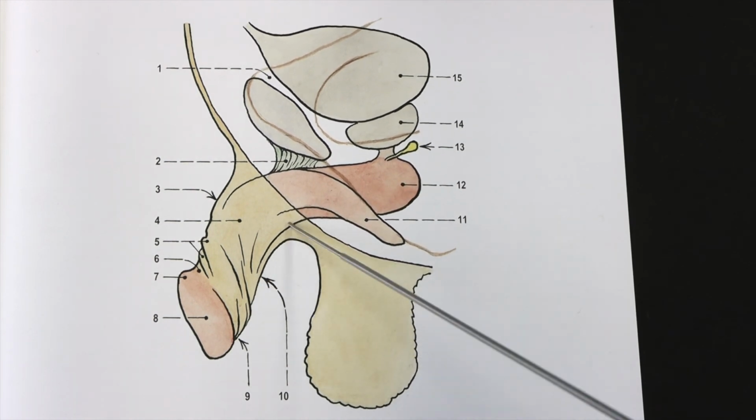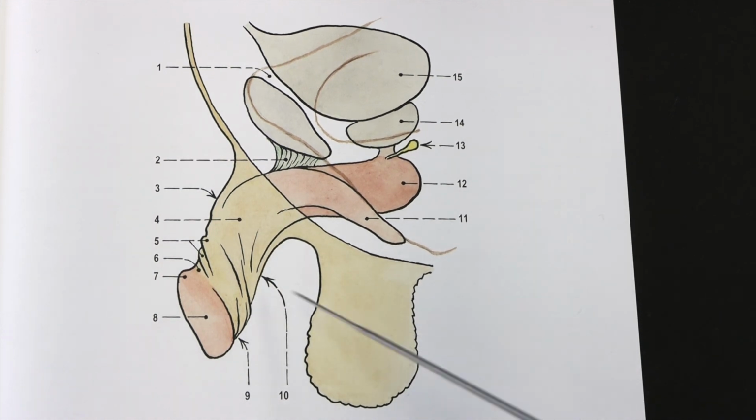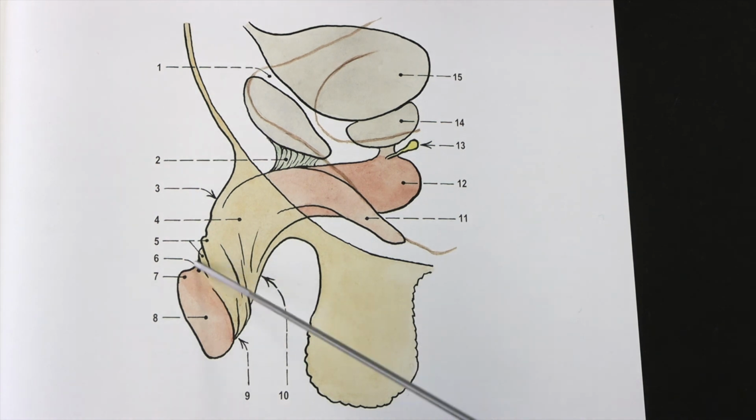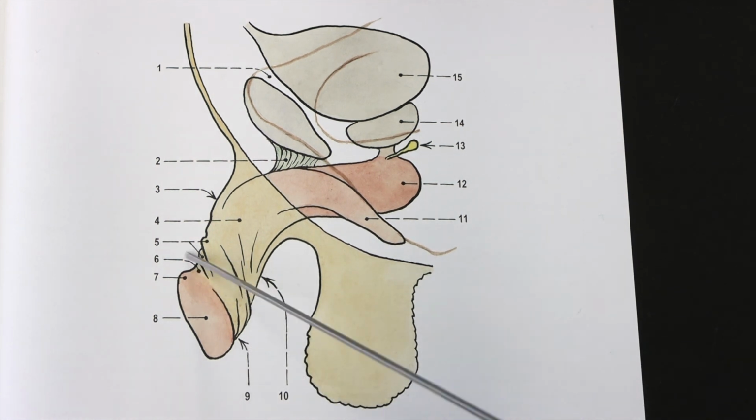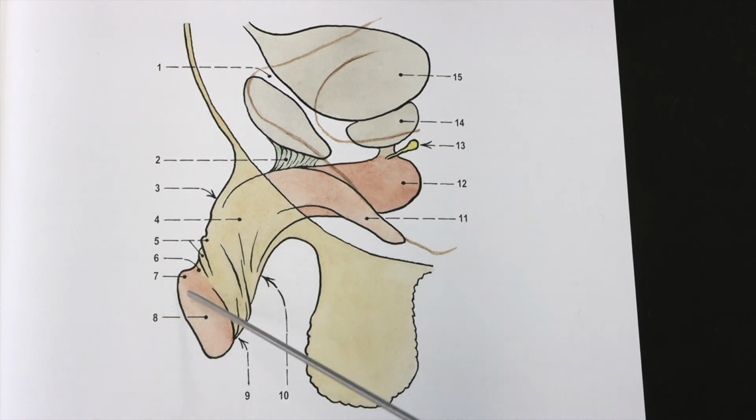It is near to this surface, so that's why this inferior surface is called the urethral surface. After the body, we have the column or neck of the penis, which is the transitional part between the body and this part, which is called the glans penis.